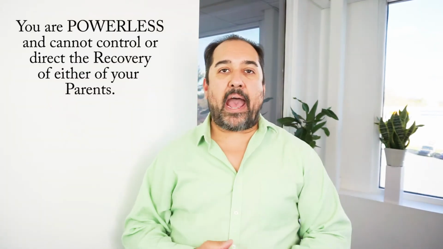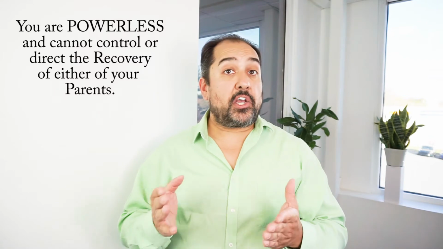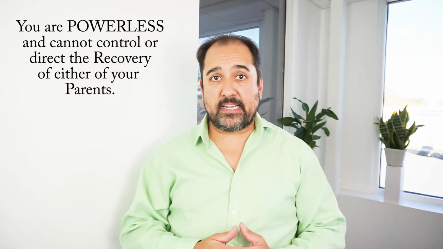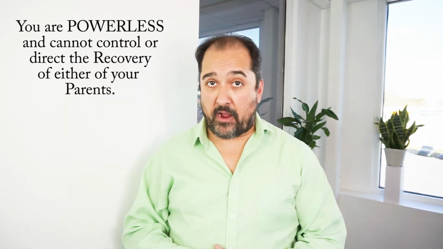Now here's how this works. Because you are powerless and cannot control or direct the recovery of either of your parents, you have no power. They have a higher power of their own, hopefully, and you simply, of course, would surrender them to their own higher power. Both of them are on their own separate journey, whether that journey is in recovery or not in recovery.